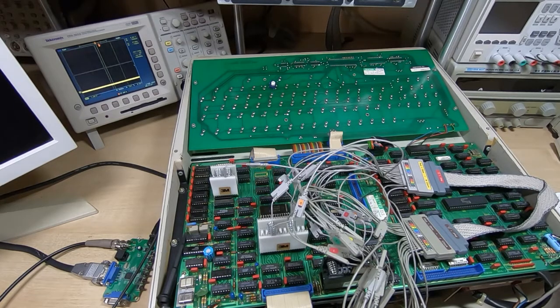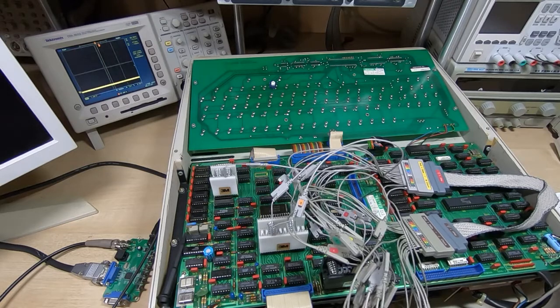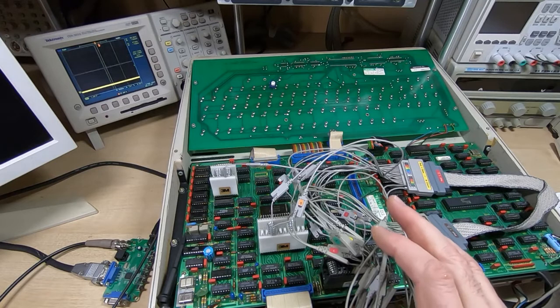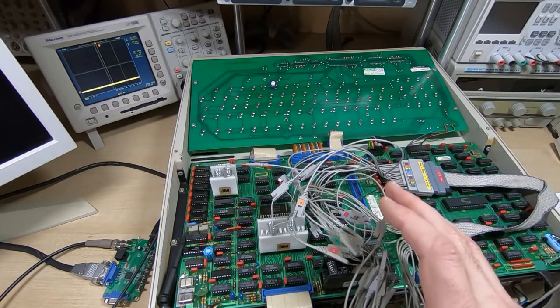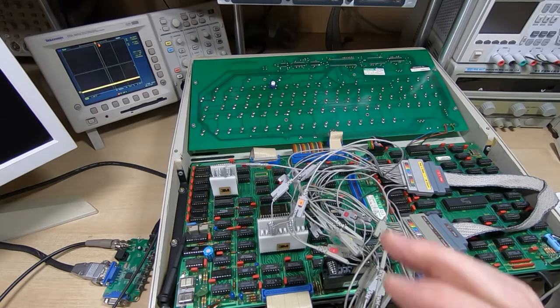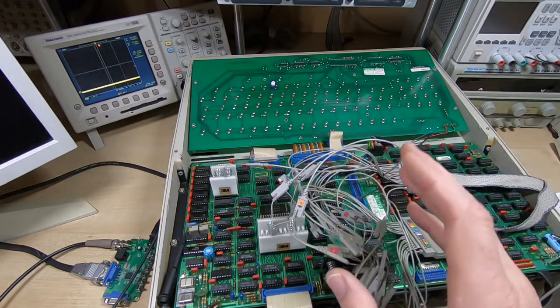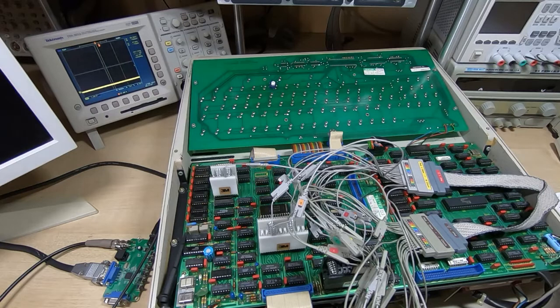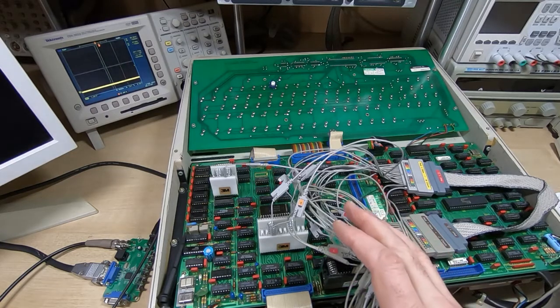And so the next step really, because it's still not really trying to read the data from the disk, and I'll show you what I mean by that in a few minutes, is to start deciding how to go about fault finding on this. Now there are as many ways to do this as there are people likely to try it. You can use a scope, you can start swapping ICs out, you can use a multimeter to trace tracks.